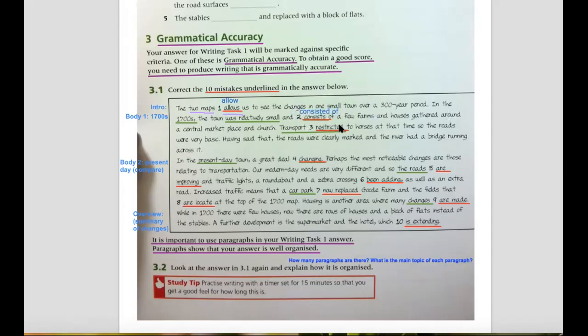Okay, let's have a look again at number 3. So transport restricted to horses at the time. So think about, what is this? Transport restricted. There's a word that's missing. So pause the video, try and correct it. When you're ready, you can play.